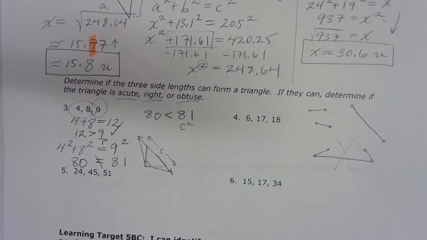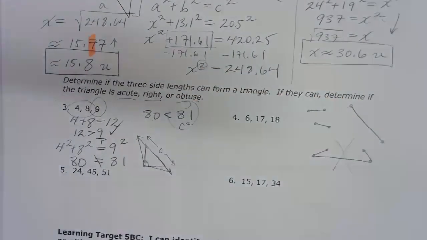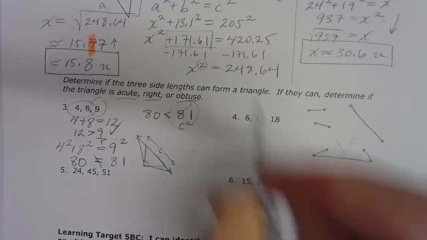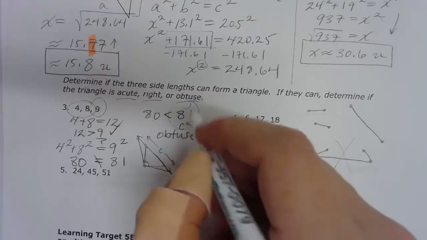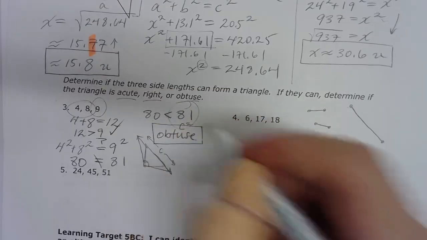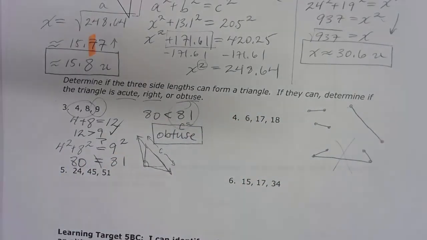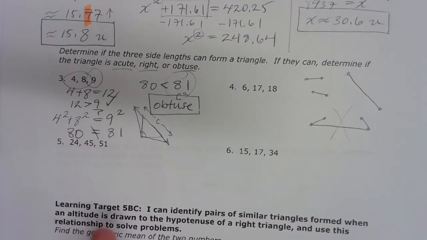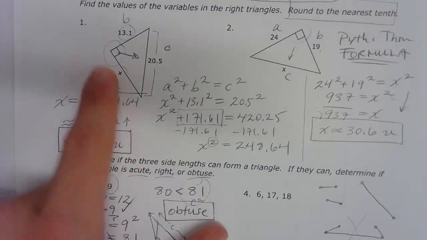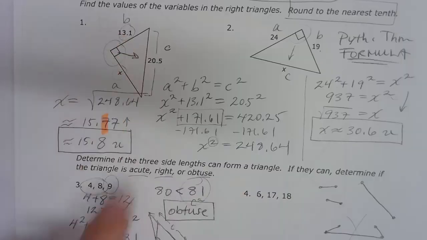It used to be 90. Now 81 is too big, so it's become obtuse. In other words, we can write obtuse here safely. This is called the converse of the Pythagorean theorem. Since we started with all the numbers and talked about a triangle, that's the opposite of what we did before, right? That's the converse of starting with a triangle and then finding the numbers.